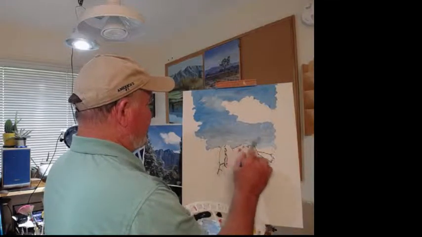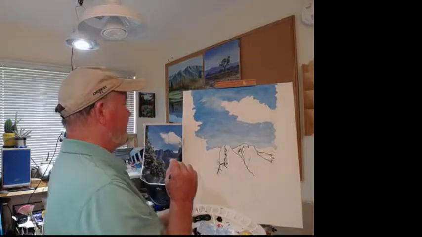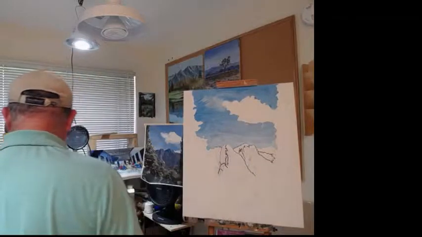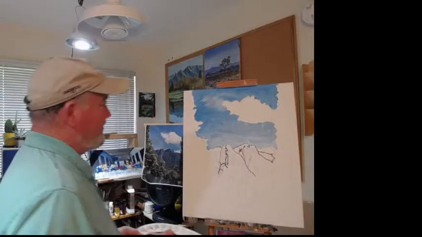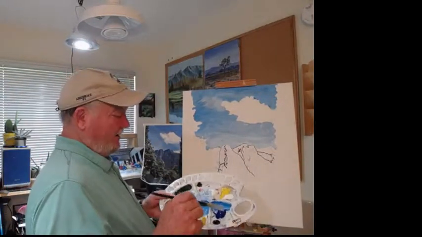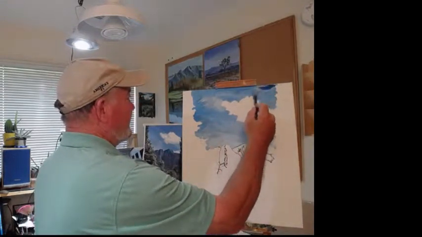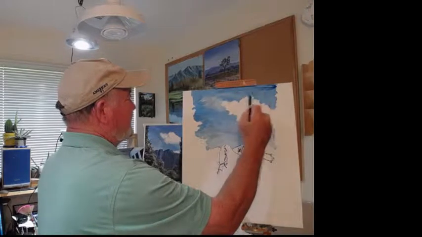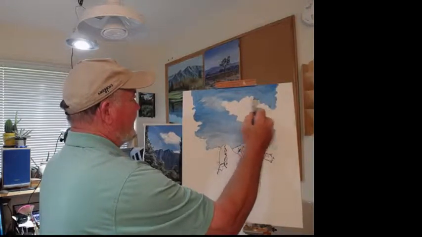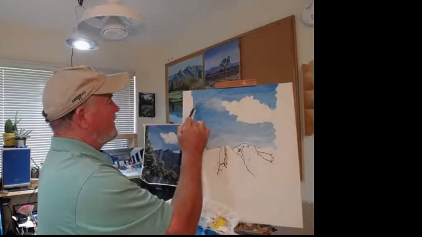Alright, a little bit of misty clouds kind of floating off the mountain there. Well, we are getting some of that blue established pretty darn quick here. Now this is going to seem a little dark at first, but you'll see. I'm going to get that deeper blue up in here. There we go.